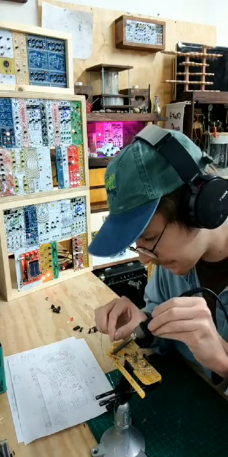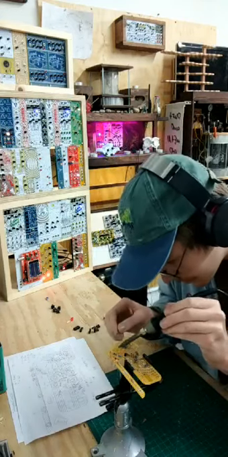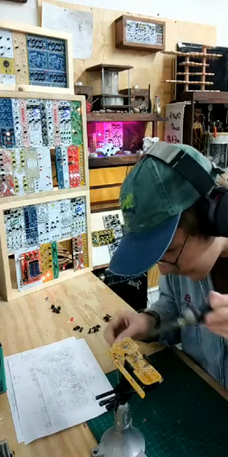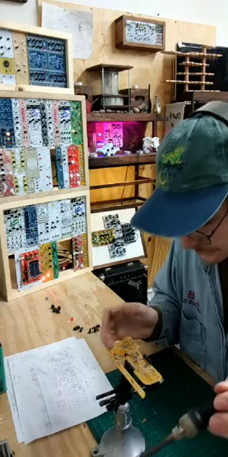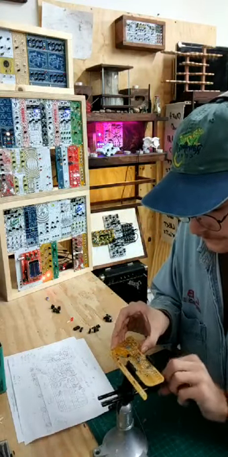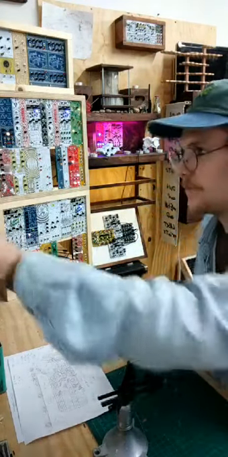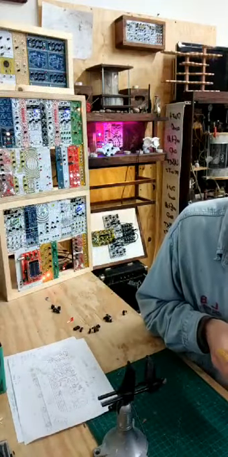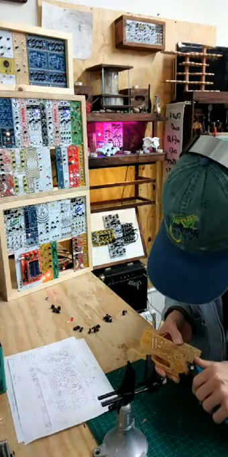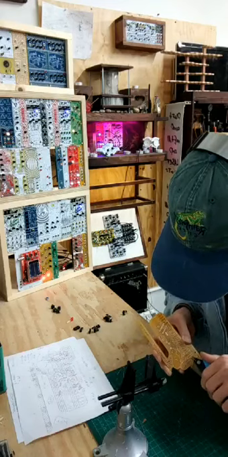Then I can solder it all from the bottom. Great. I also usually will snip all of these legs now, so it's easier to get in.